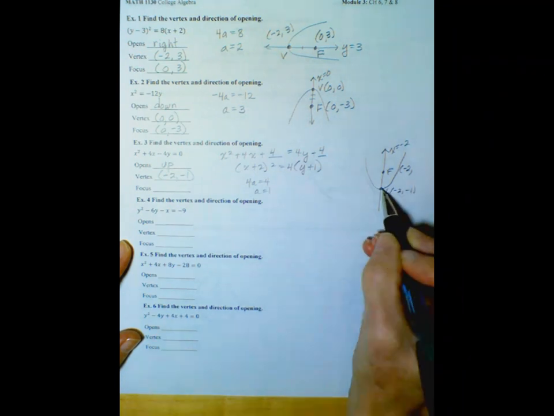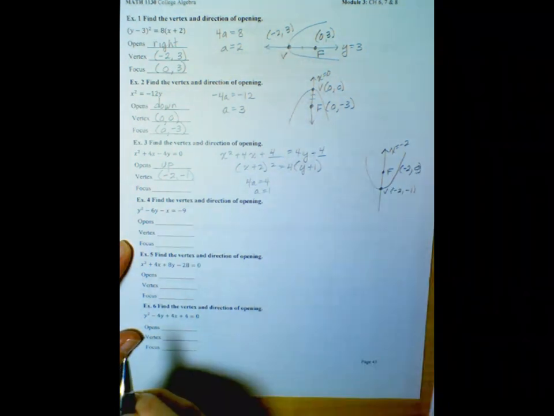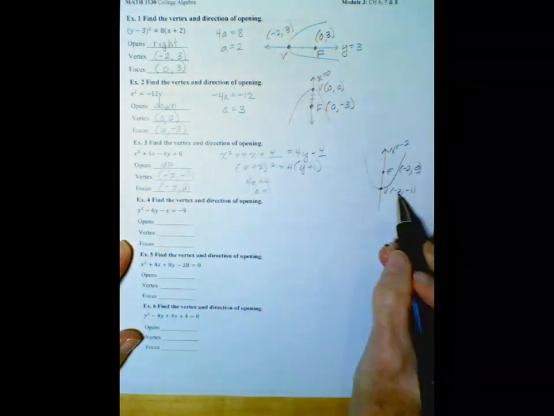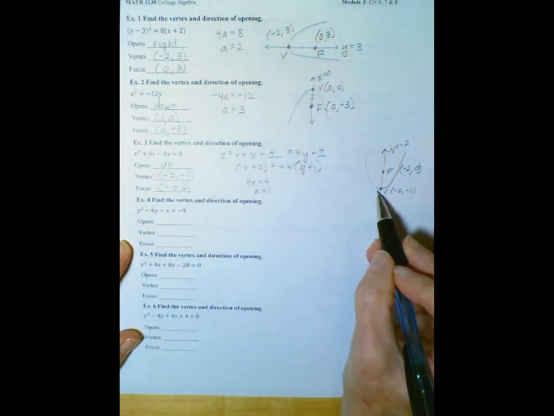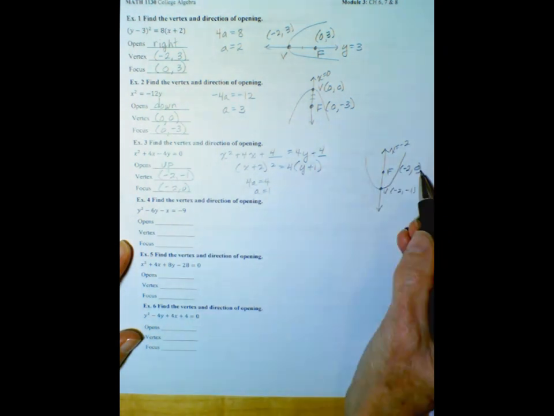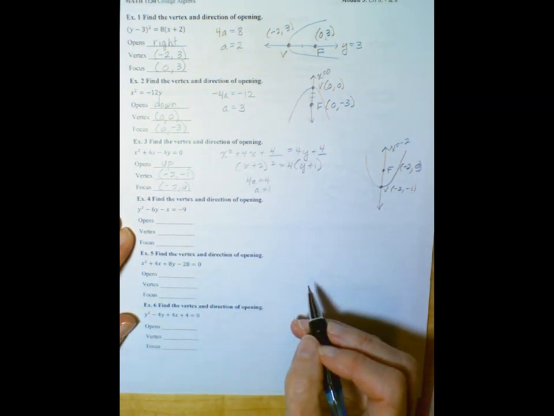Sorry, we were at -1, and we go up 1, so we're at 0. Okay. All right. Let's do that one again.